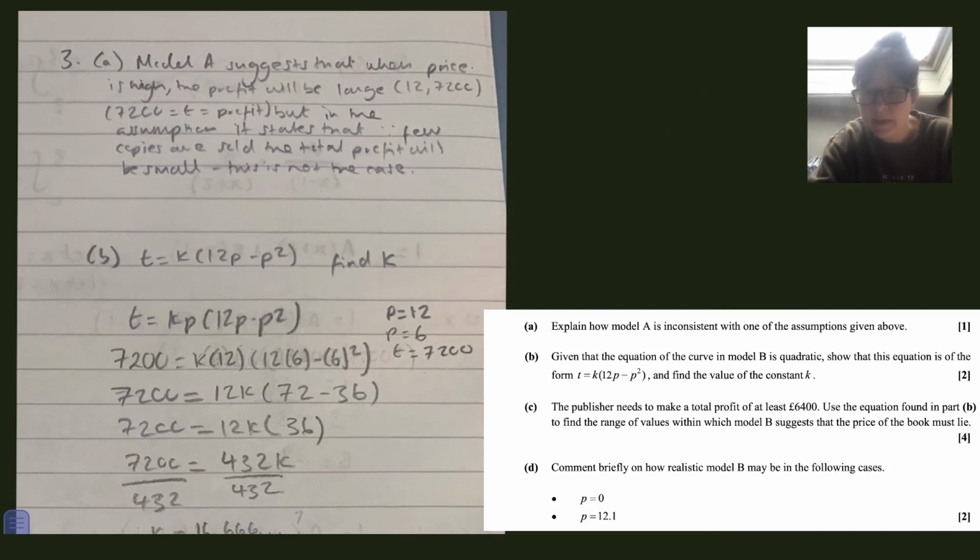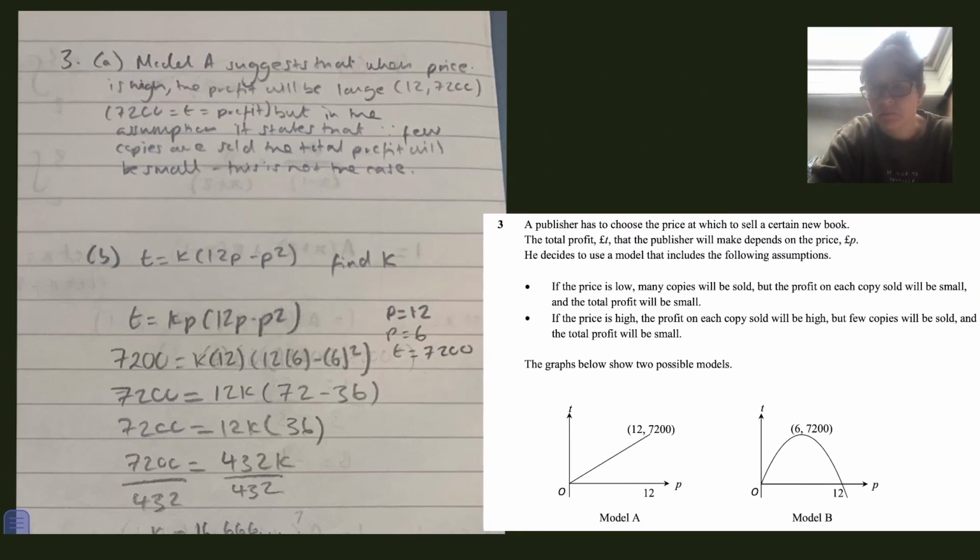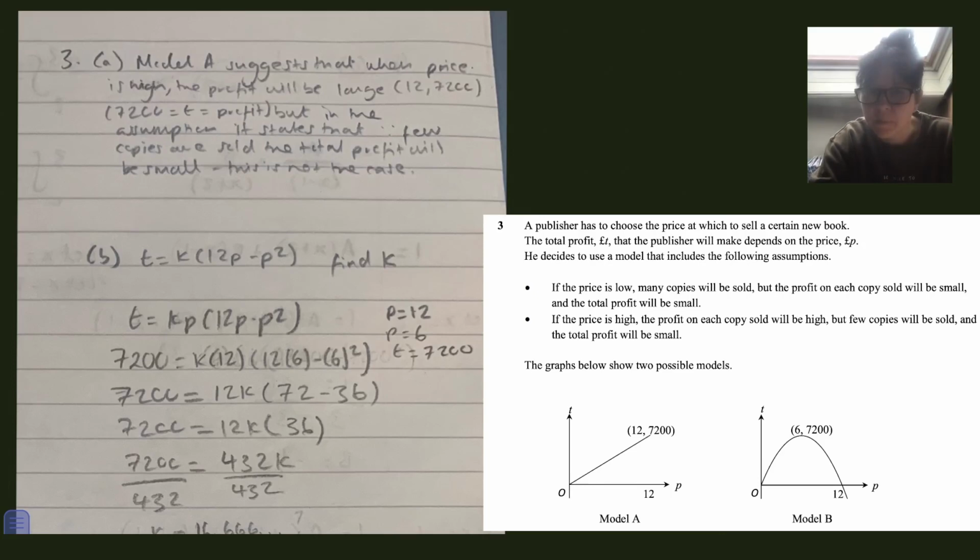Explain how model A is inconsistent with one of the... Okay, I'll read the words later, but when we look at the mark scheme, see what you had to write. Model A says that the higher you make the price, the more profit you'll make. And assumption 2 is that if we make the price too high, we won't sell many, so overall we won't make much profit. So that's basically the answer to that.